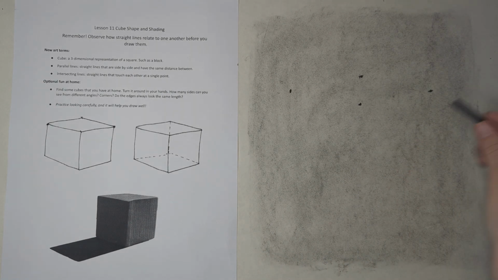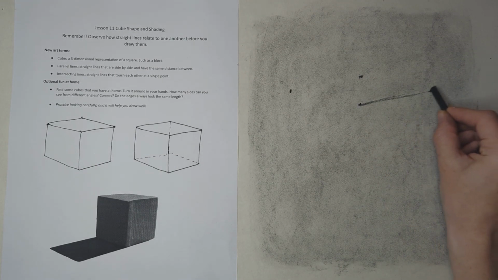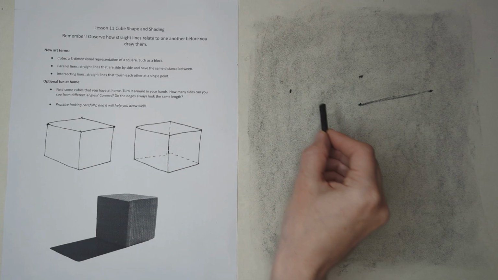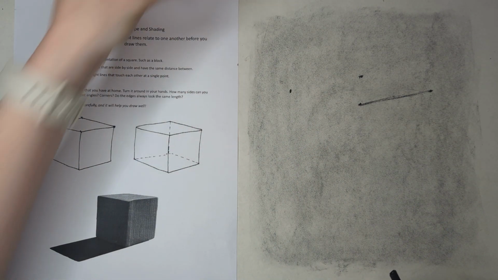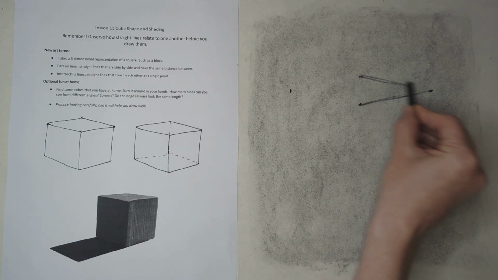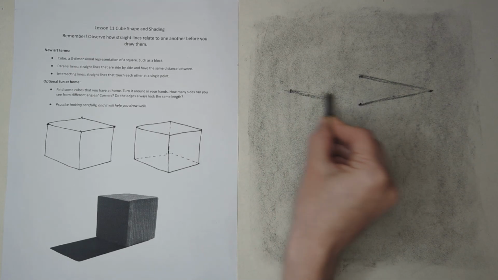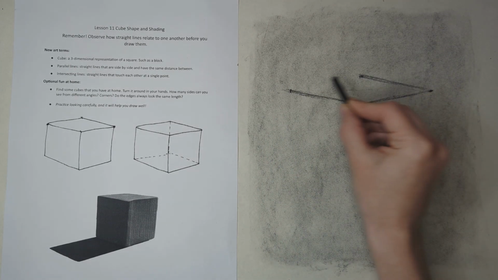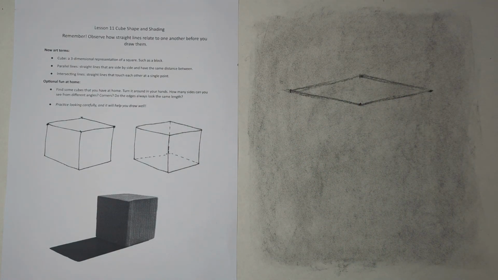Now, we're going to connect all the edges of this to create a diamond shape. Try to keep a straight line because the cube has only straight edges, right? There's nothing curved about this. So today we're working on straight lines. I like to make a few strokes to try and get the angle of my line right. There. There's the top of my cube.